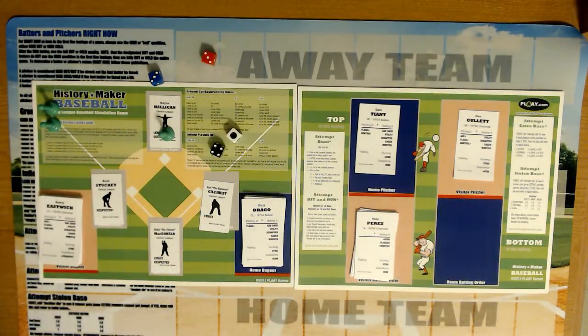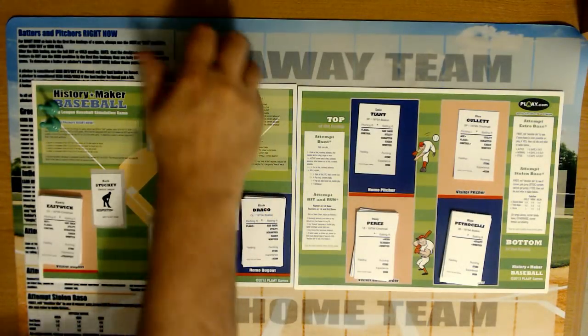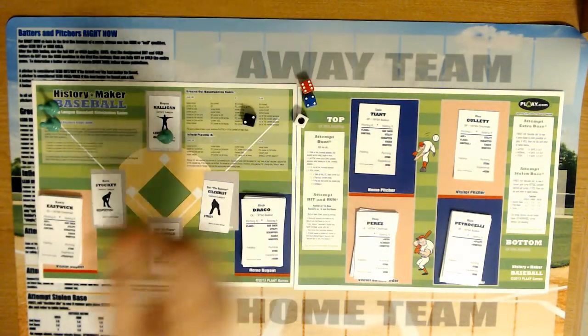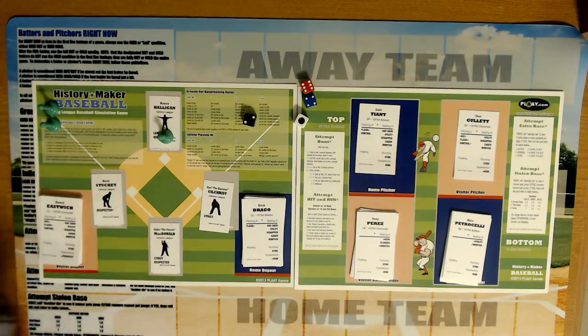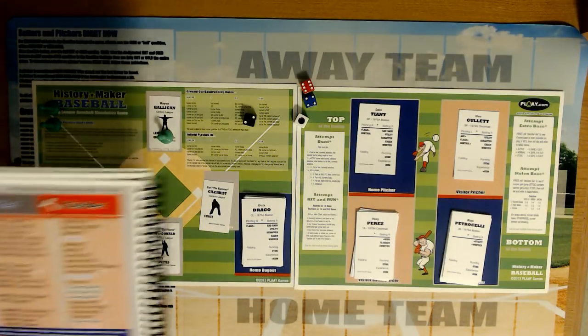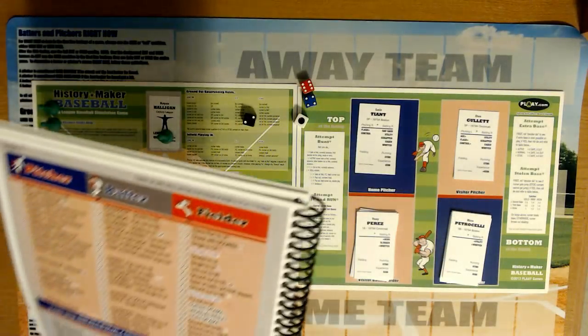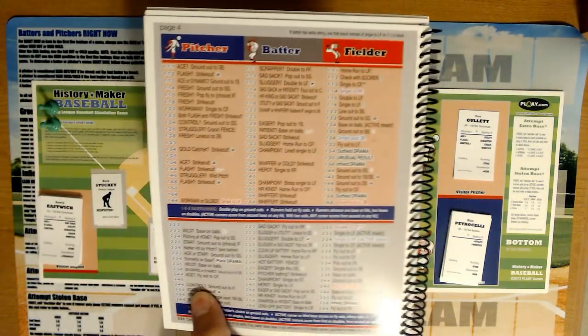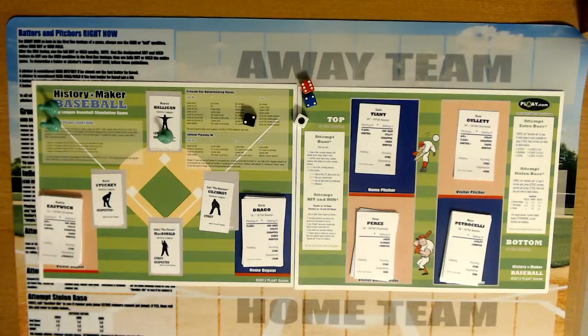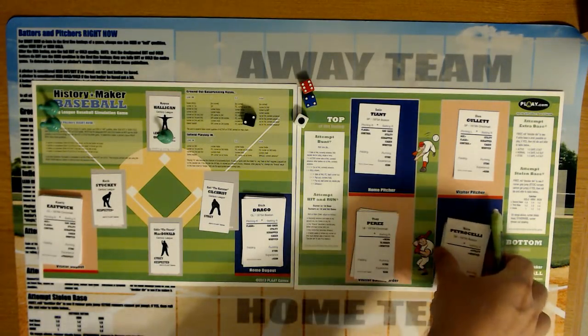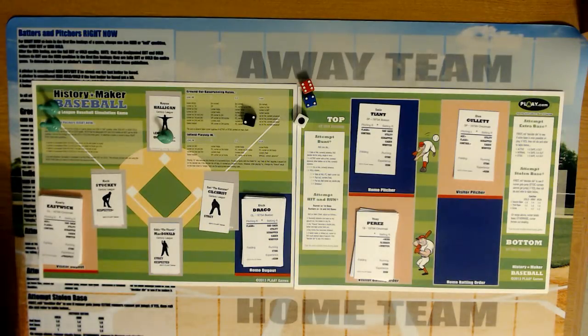Petrocelli comes up. 2, 4, 6. Pitcher have control, semi-control, yes. Ground out to pitcher. Okay. So 1-3 ground out. And Rick Burleson comes in.